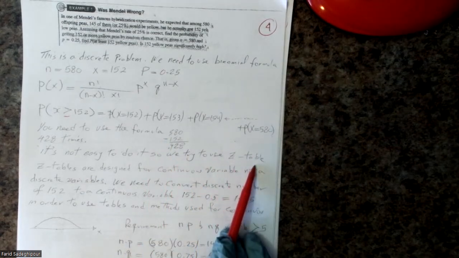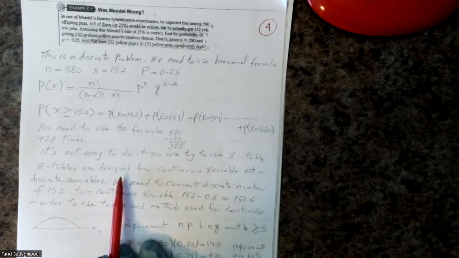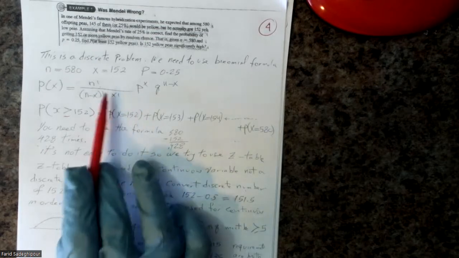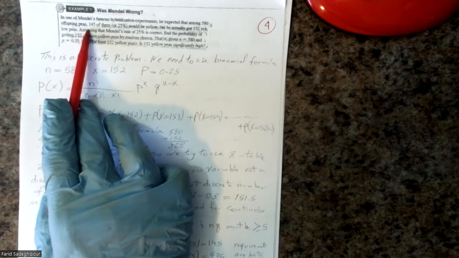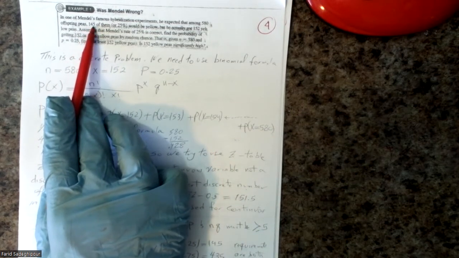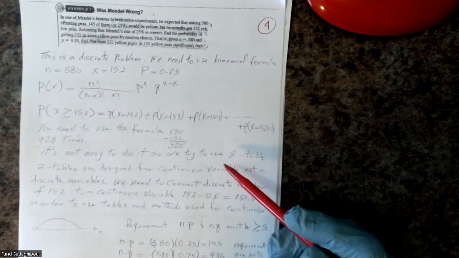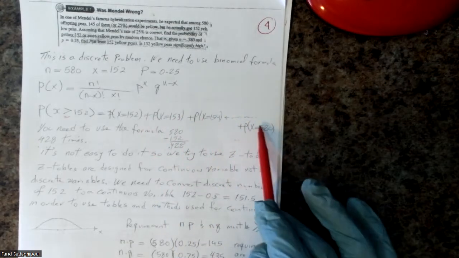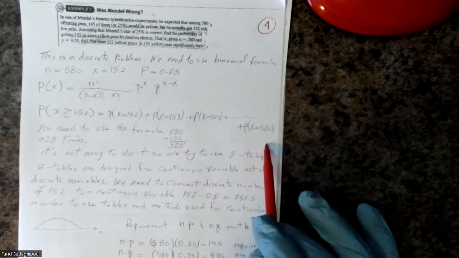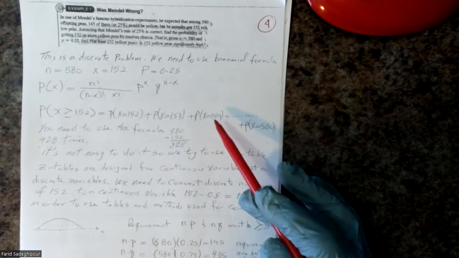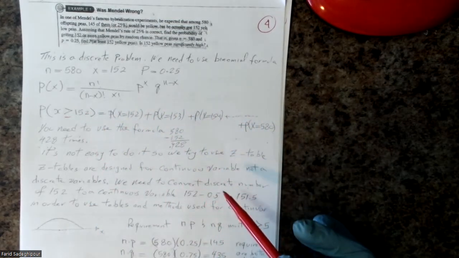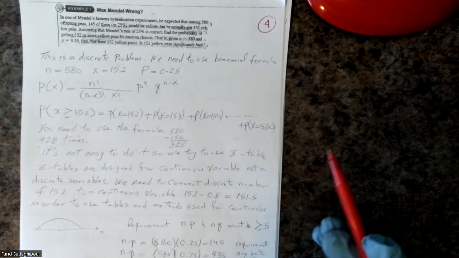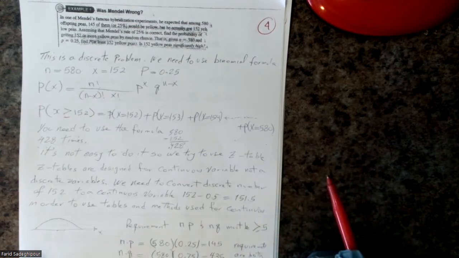So for that, we try to use the z-table. The z-tables are designed for continuous, not for this problem, because this problem is talking about the number of peas, which has to be a discrete number. It has to be a whole number. So for a problem like this that has a very, very long calculation, we want to convert discrete numbers to continuous. In order to do that, we always add 0.5 or subtract 0.5.